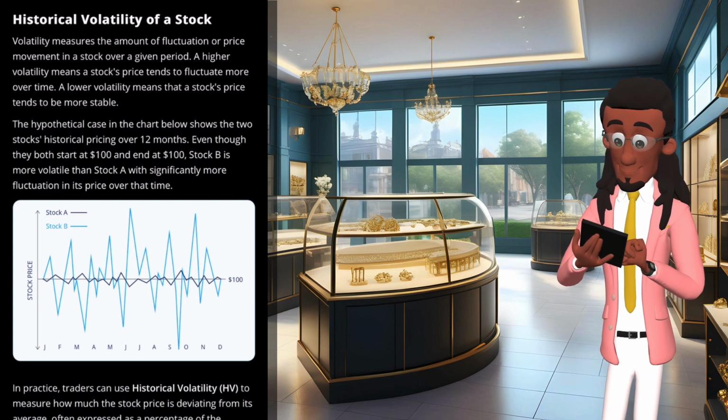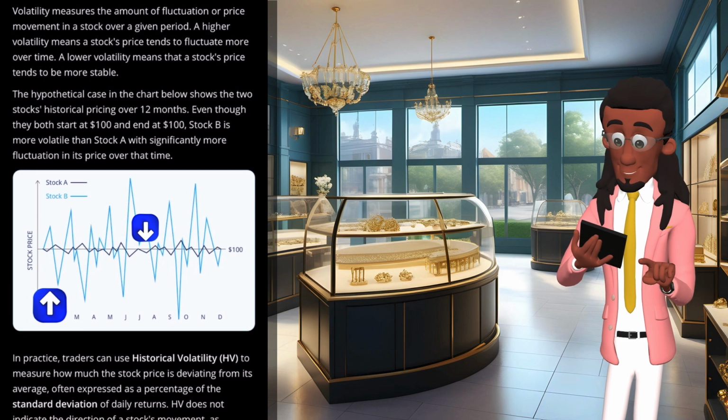The hypothetical case in the chart below shows the two stocks' historical price over 12 months. All right, so stock A is the black line going right across the middle. Stock B is the blue line spiking up and down on the chart. Even though they both start at $100 and end at $100, stock B is more volatile than stock A, with significantly more fluctuation in its price over that time.